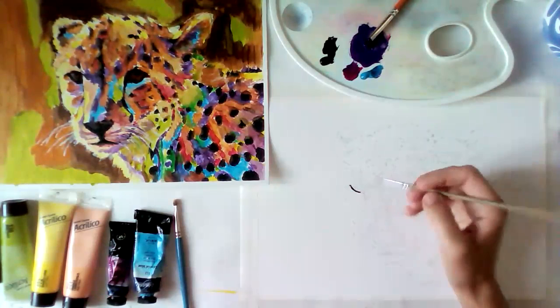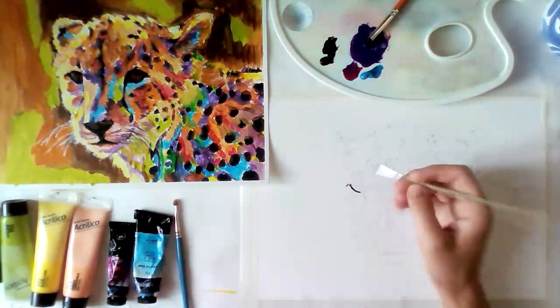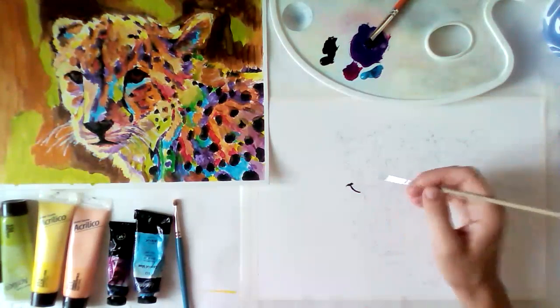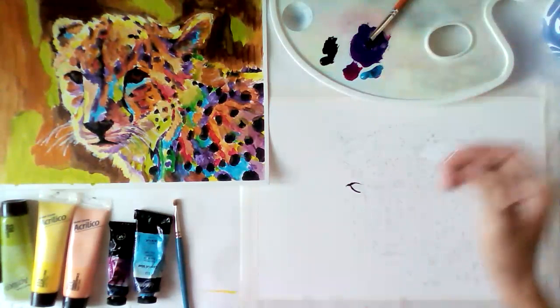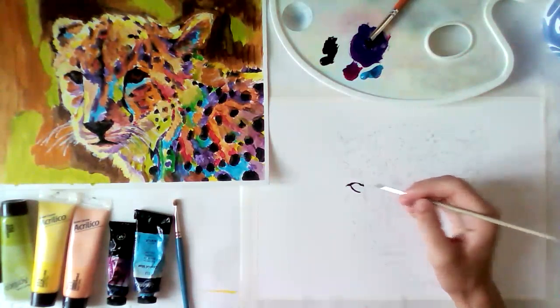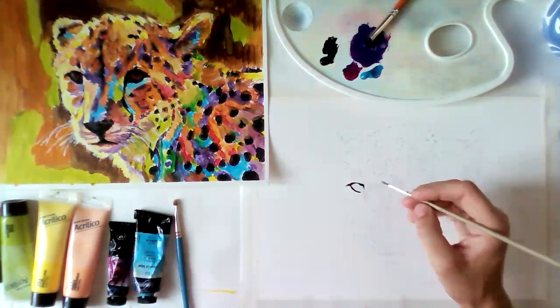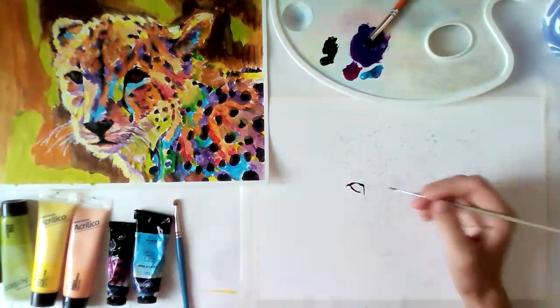So, part of the eyes. It's in a proportion way.